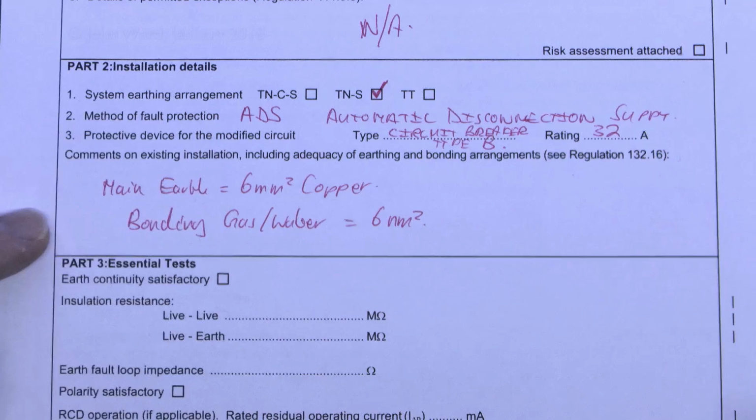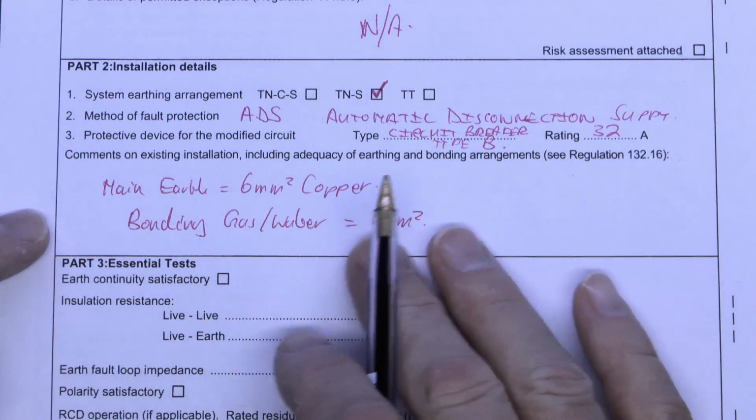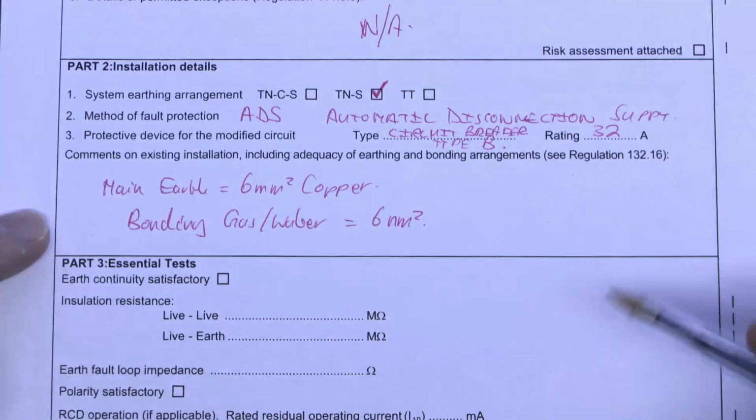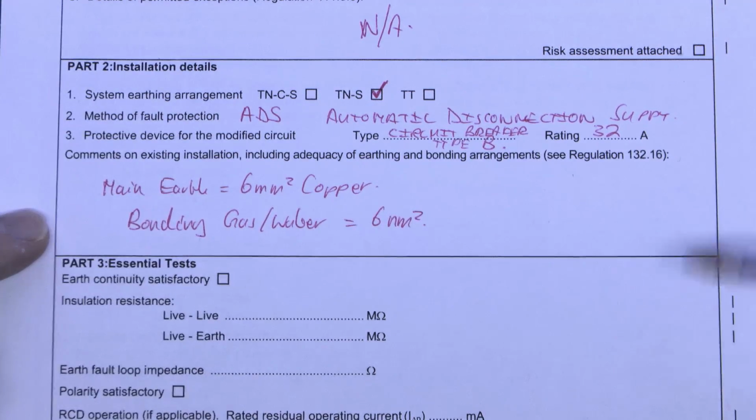So just a couple of comments there if necessary about the existing installation, and if there was anything else which, say, was slightly unusual, whatever, you could write that in there. But again, bearing in mind that's not necessarily directly related to what you've done, it's just confirming that basic items for safety do actually exist.